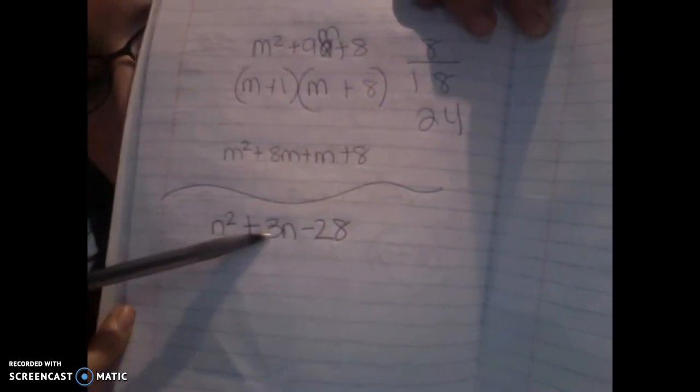This is a positive 3n and this is a negative 28. So I already know right away, negative 28, that means that I have to be multiplying a positive and a negative number to get a negative answer. They have to be different signs. The question is, since it's a positive 3n, which one should be the negative and which should be the positive?